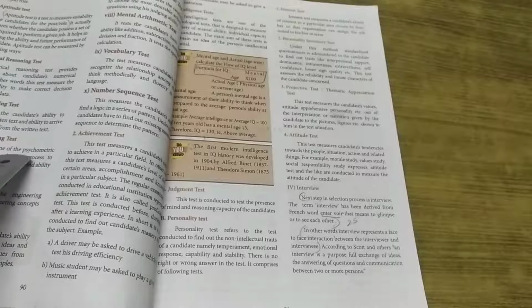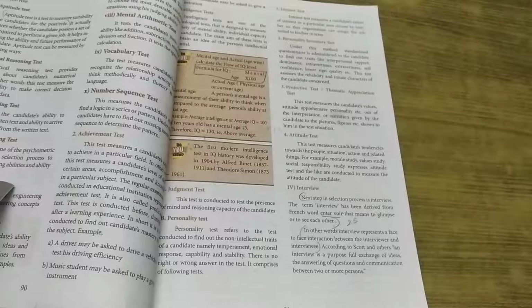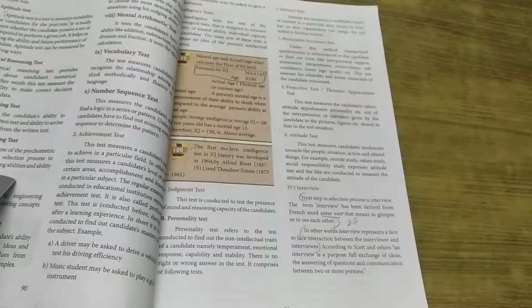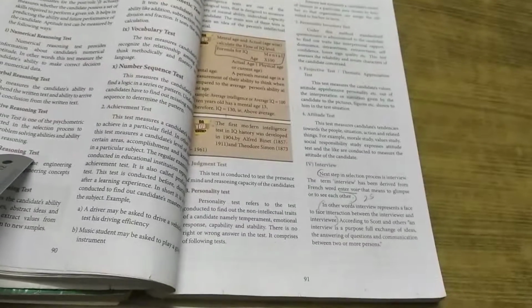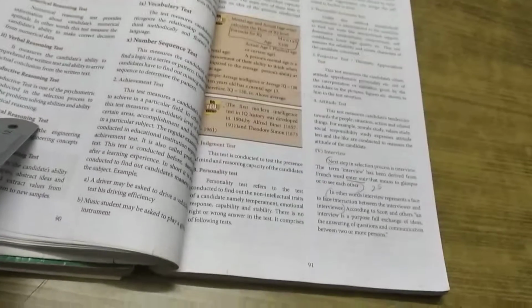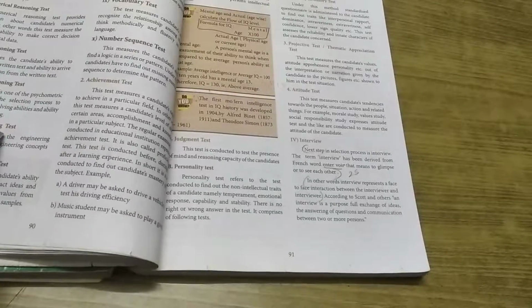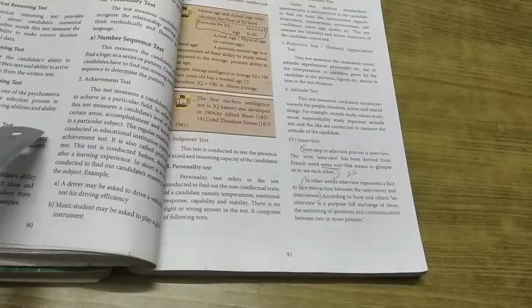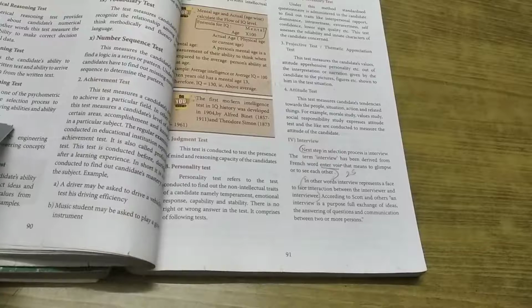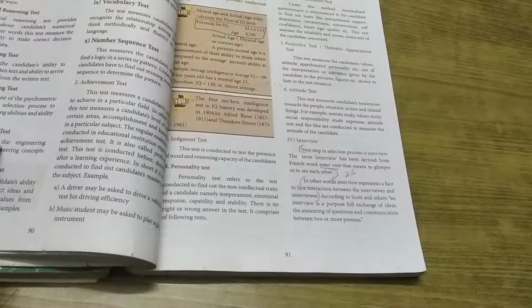Here, the inductive reasoning test. The inductive test is one of the psychometric tests conducted in the selection process to measure problem solving ability and the ability to apply logical reasoning based upon a particular problem. They want to find a solution for the problem.